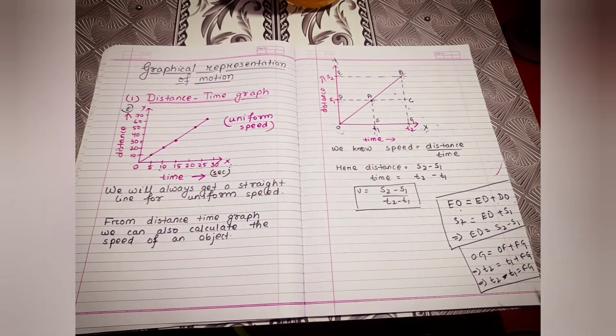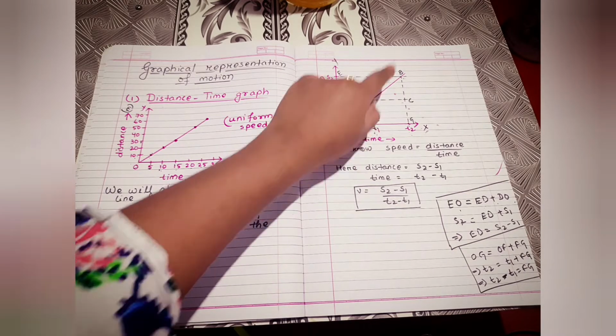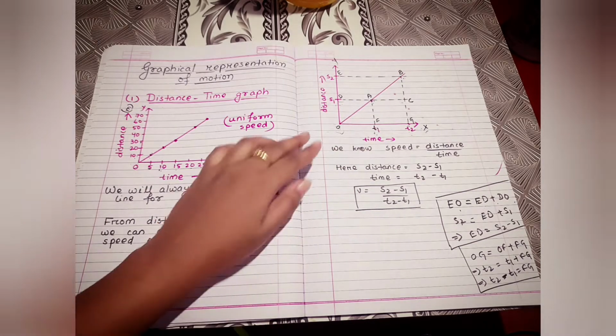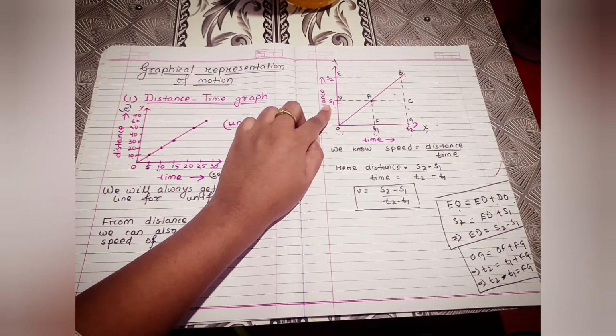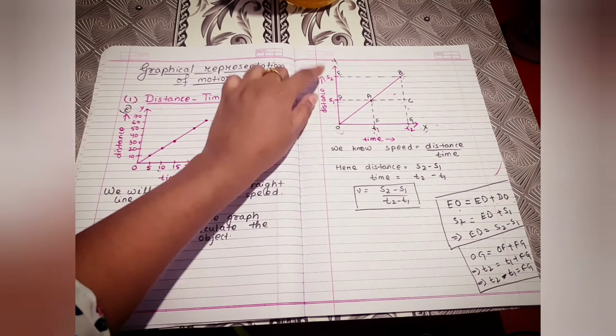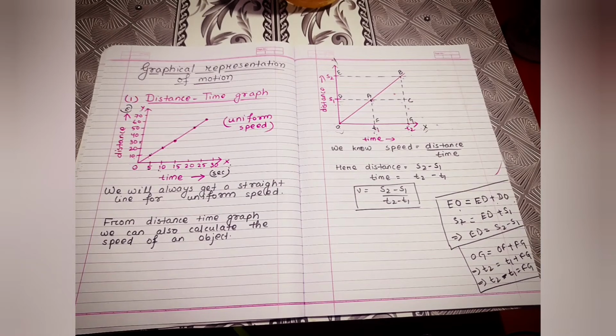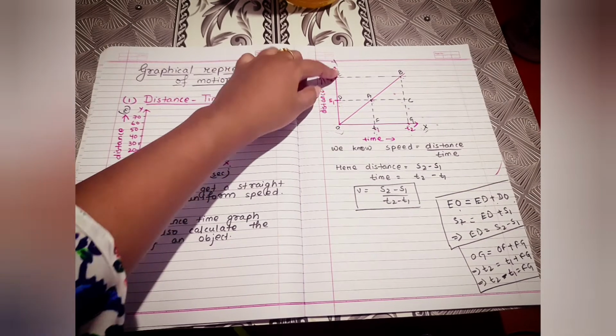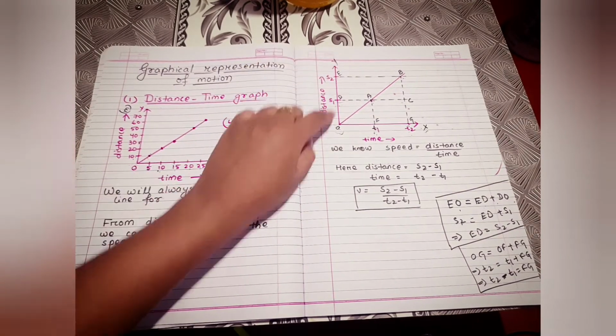Now to calculate the speed, we have to find distance by time. So here we have to find the total distance traveled by the object from point A to point B. As we know, at point A the distance is S1 and at point B the distance is S2. So we have to calculate the distance that we have named ED.